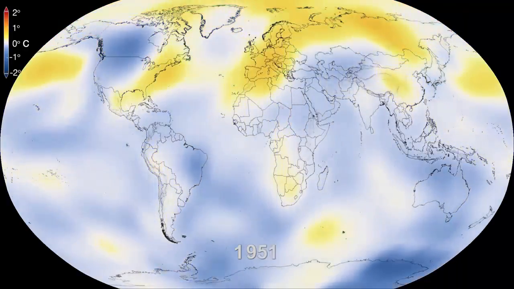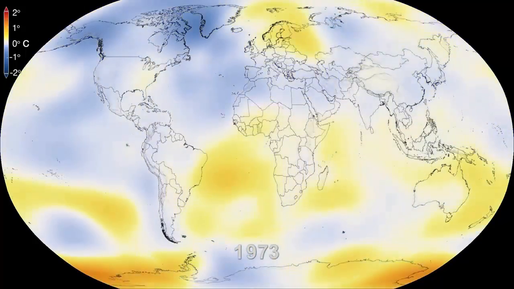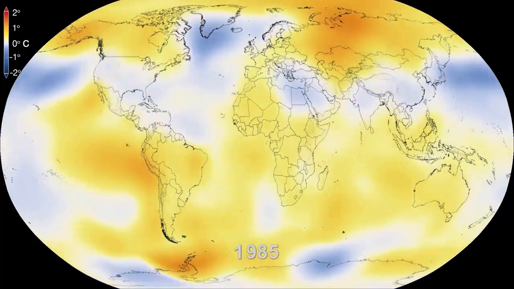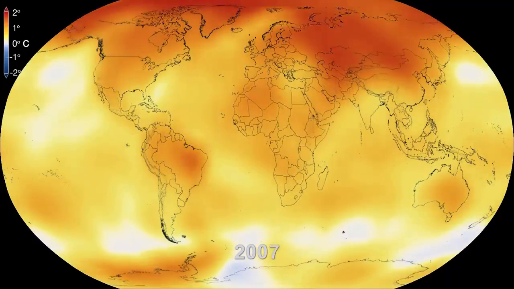Global temperatures have warmed significantly since the 1880s, the beginning of what scientists call the modern record. At this time, the coverage provided by weather stations allowed for essentially global temperature data.